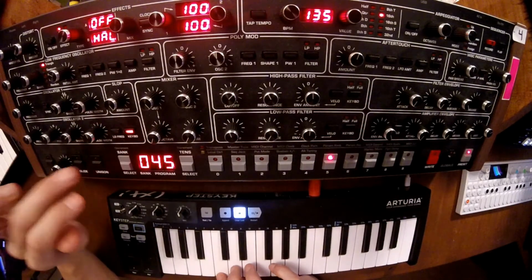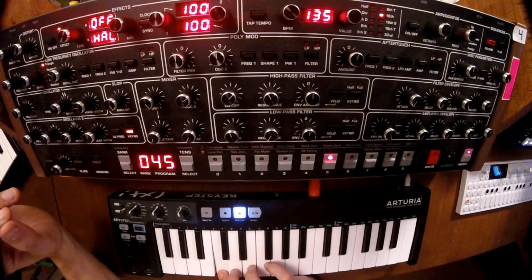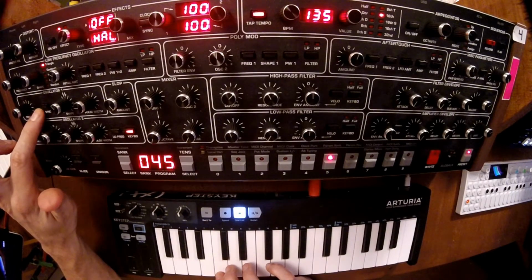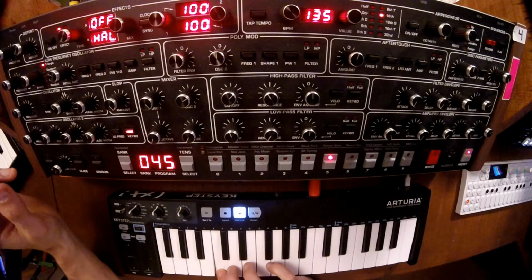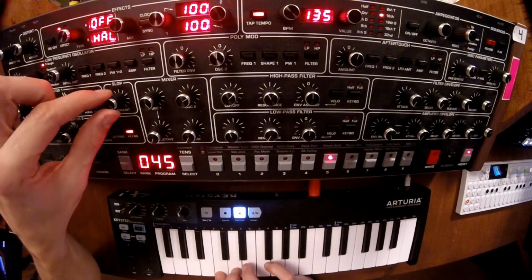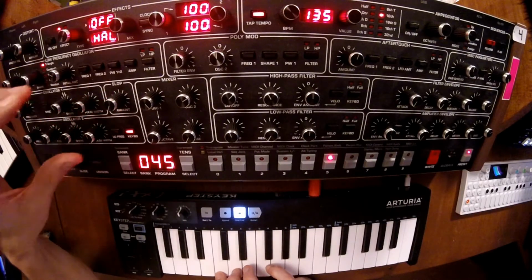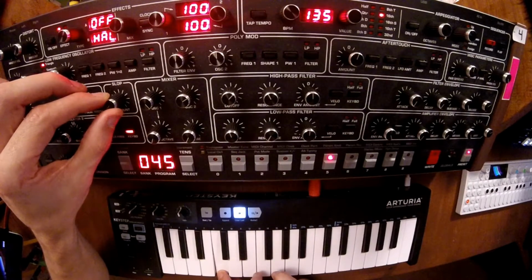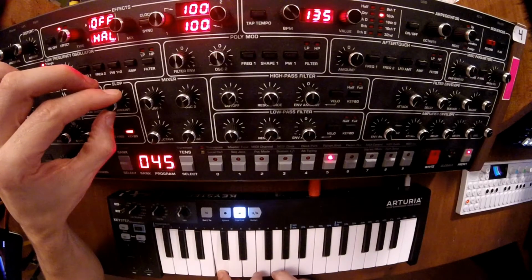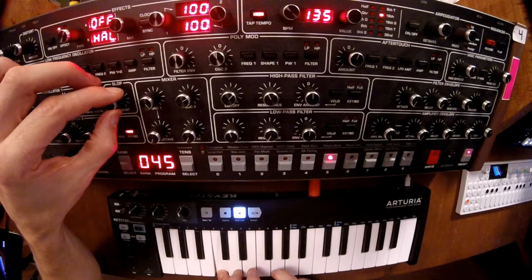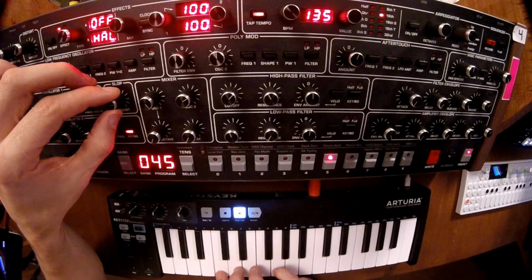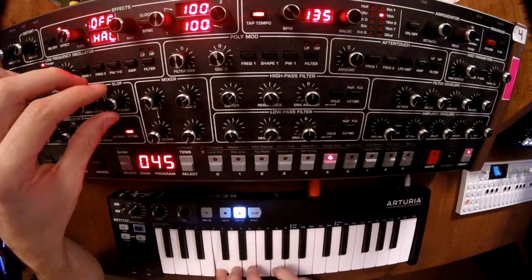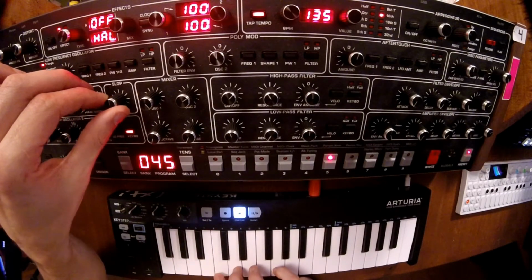Go ahead and activate the keyboard. If I wanted to sync it, you got your sync button here. This is your slop. What this is going to do is it's going to slightly give it some variation, so you'll hear that. It takes it from perfectly harmonized into kind of wonky, which I like a lot.